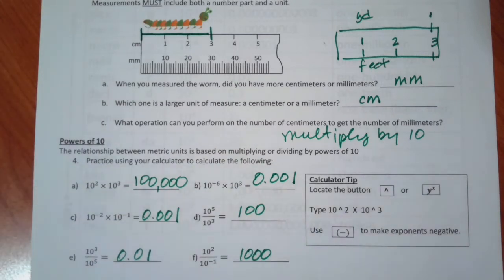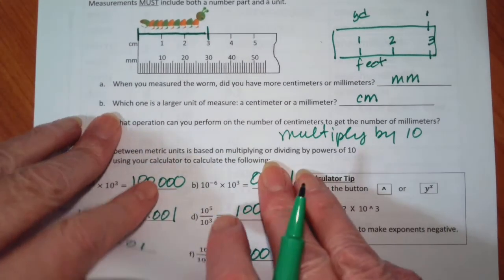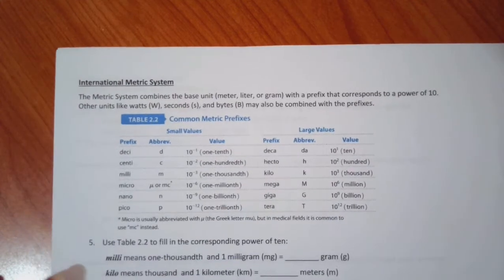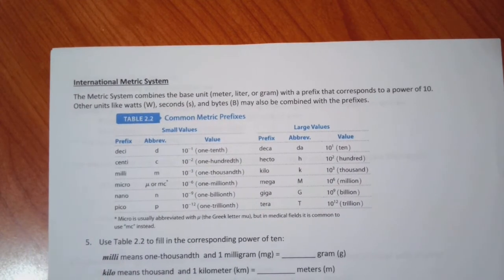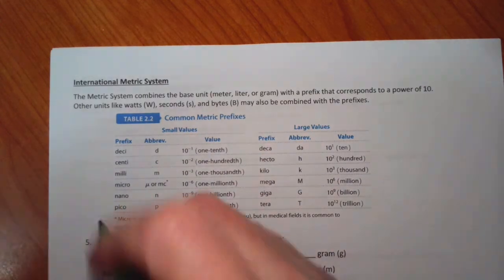All right, we are not going to go into this a lot. On the next page, it starts out with common metric prefixes. And so here's what's going to happen: you are going to have your base, and then you are going to do a prefix, which means you're going to multiply it by 10 to a positive exponent or 10 to a negative exponent. This starts here.